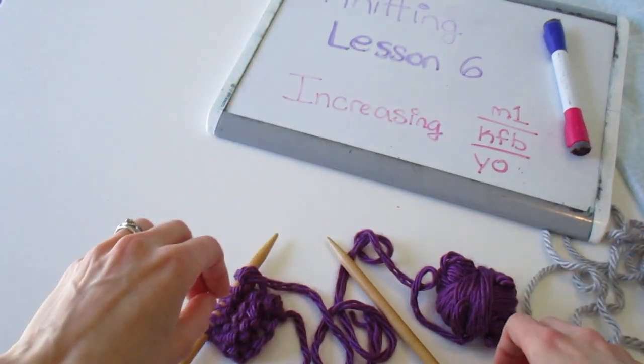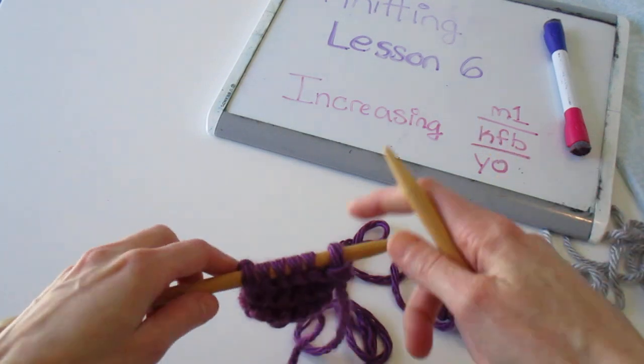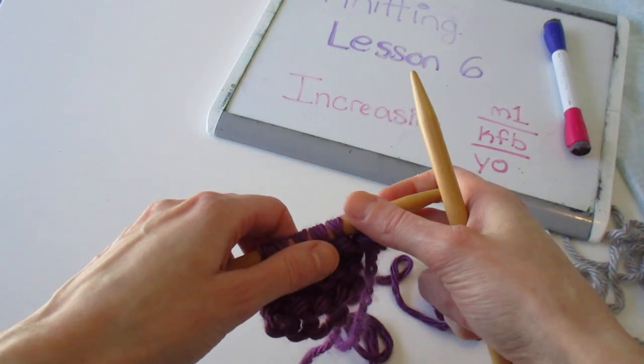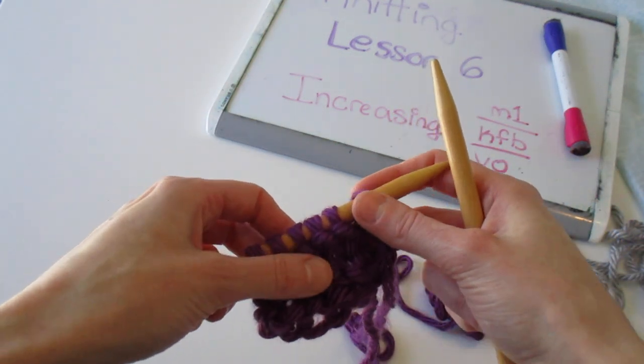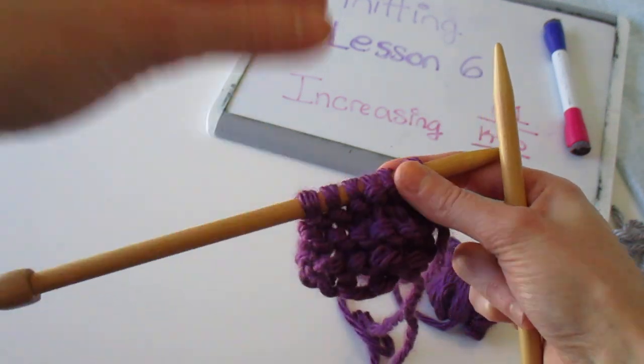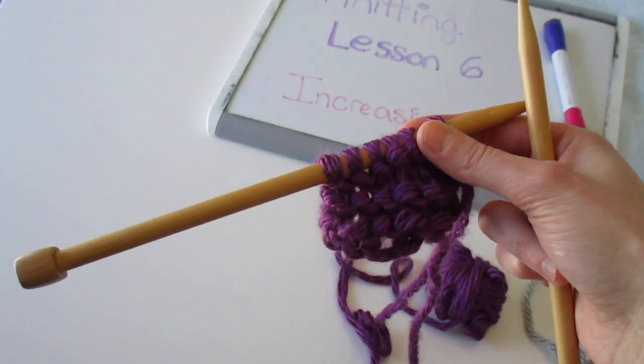So patterns will tell you which one to do. Some will just say increase, and in that case you can usually just pick which one is the most comfortable for you, but each one does affect the fabric a little bit, so most patterns will specify which one.